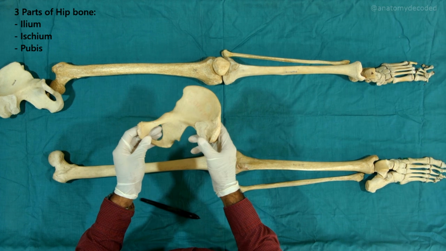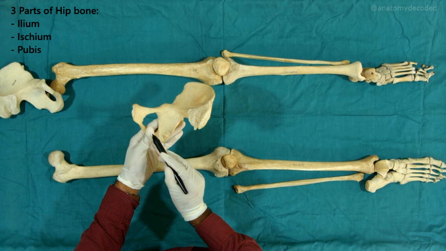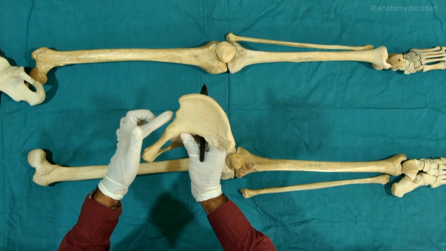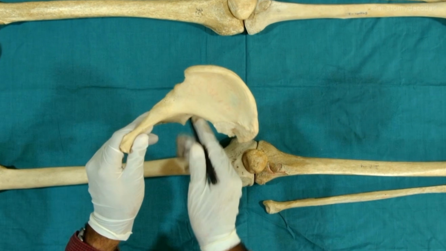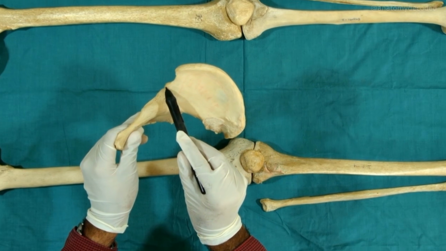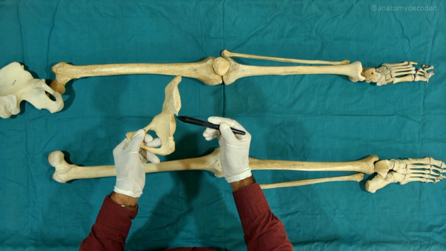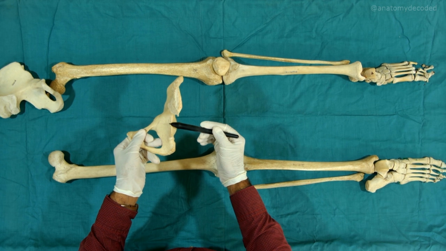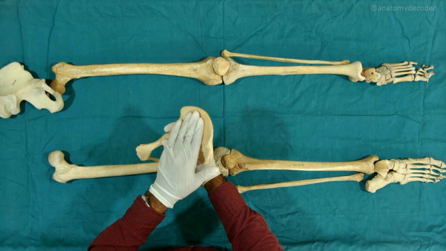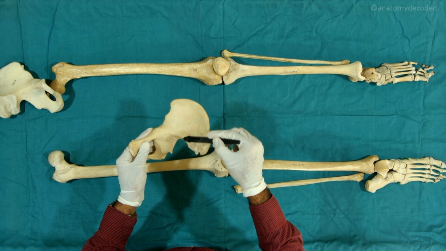Okay, so the three different parts of the hip bone are ilium, and this one is the ischium, this one is the pubis. In different parts of the ilium, the anterior part is referred to as the anterior border, which has got some projections. This projection is the anterior superior iliac spine. This is the anterior inferior iliac spine. Then posteriorly, similarly, there is a posterior border with posterior superior iliac spine and posterior inferior iliac spine. As we come down, there is a notch here called the greater sciatic notch. And this surface here is the iliac fossa and the sacropelvic surface.